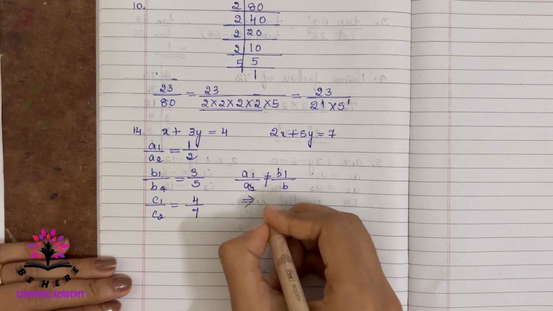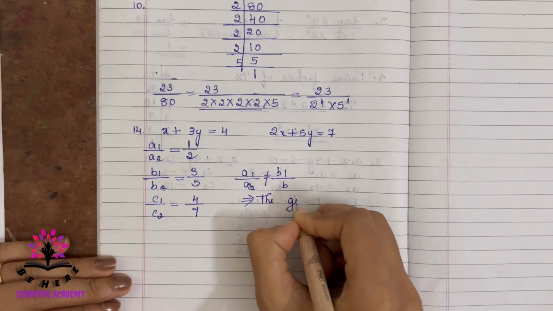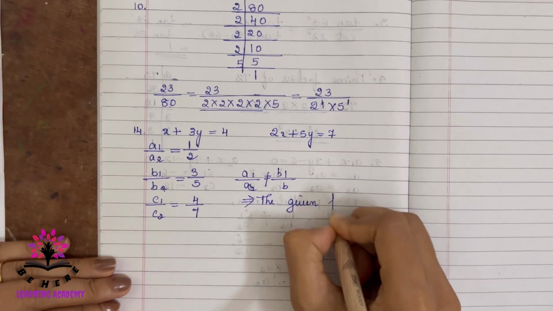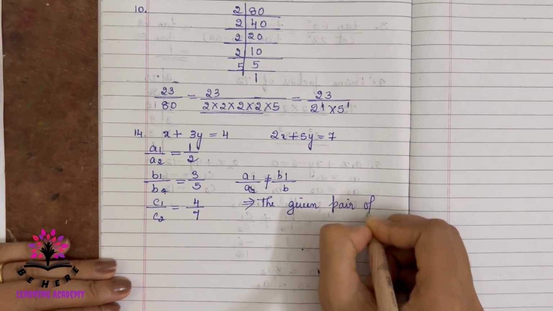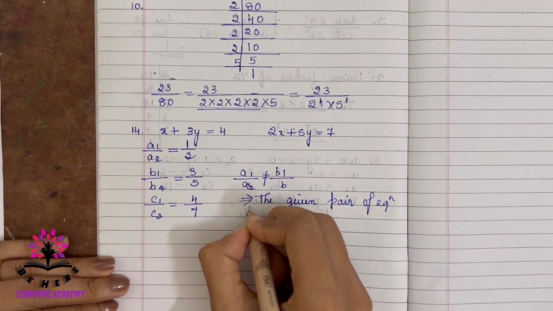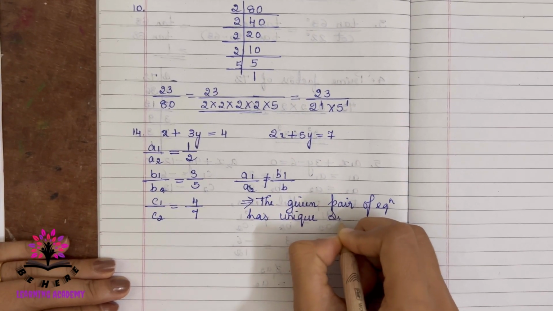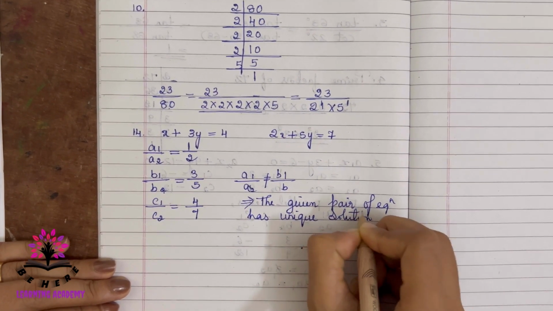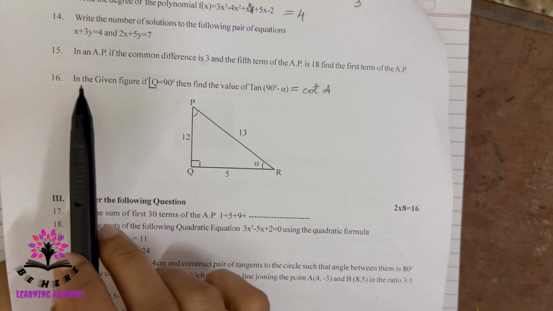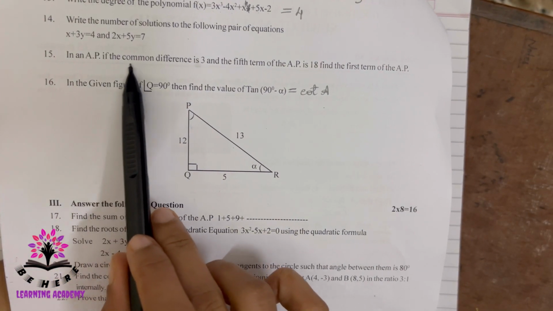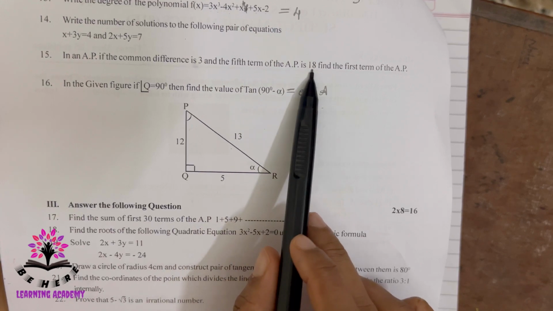That implies the given pair of equations has a unique solution.